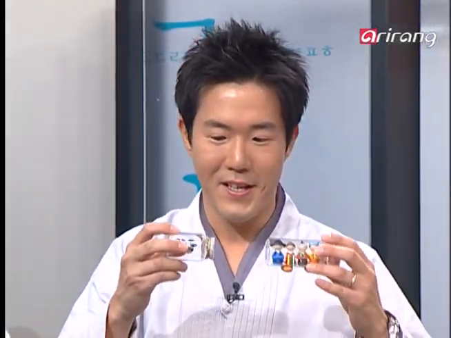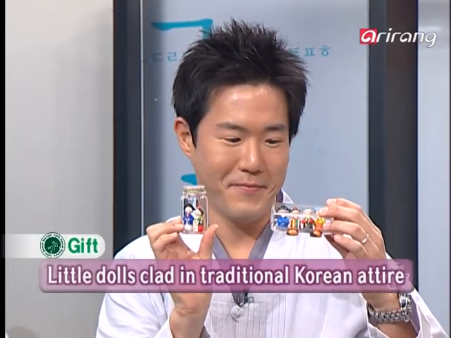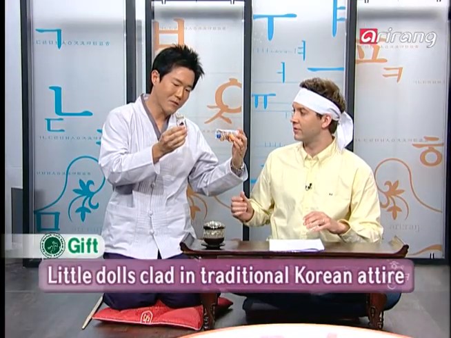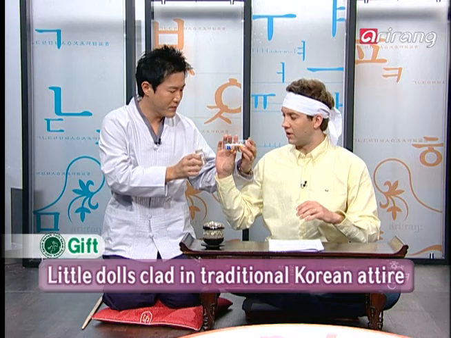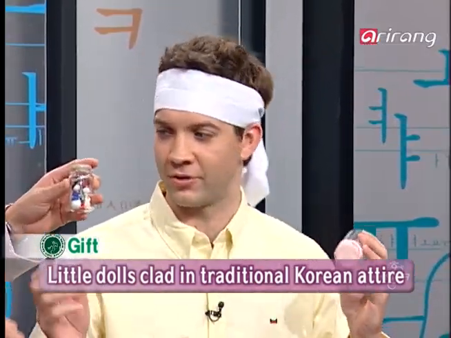Present. These 2 gifts. Ooh, what's this? And, well, they're little dolls. You just put them on your wall somewhere. I don't know. Put them on your table. Oh, very cute. Oh, these are great.